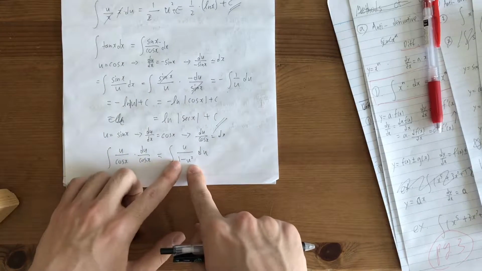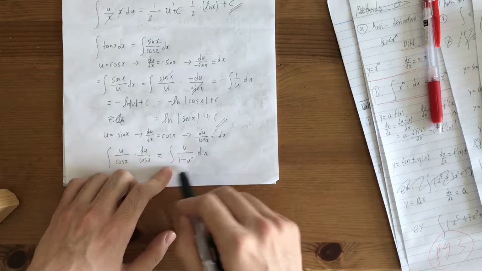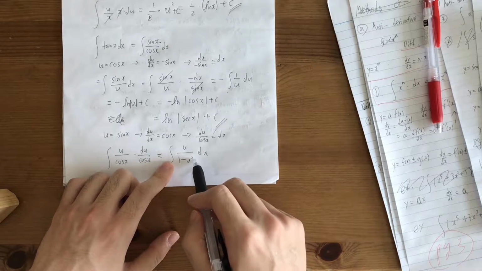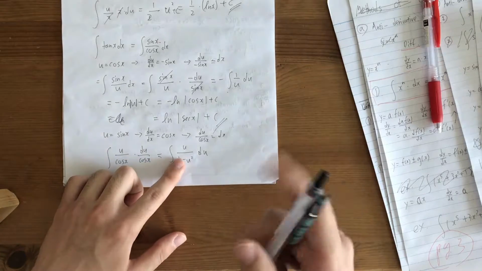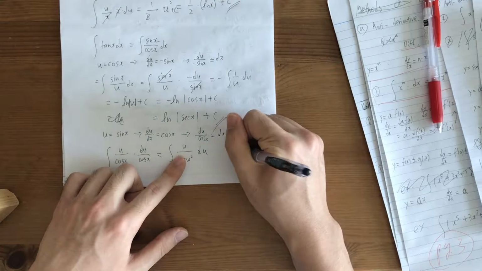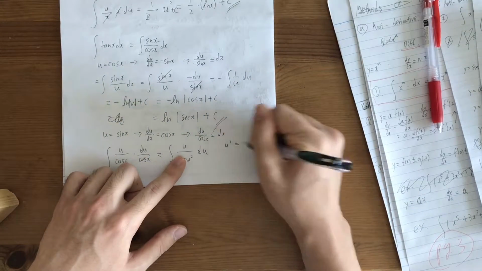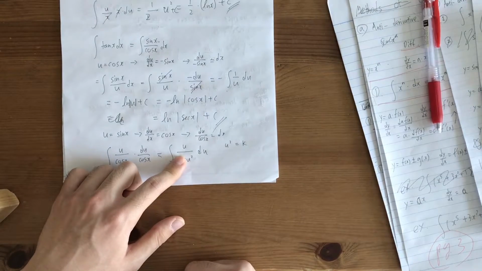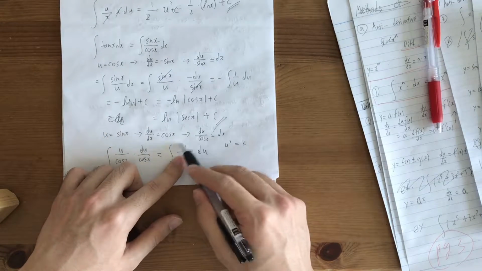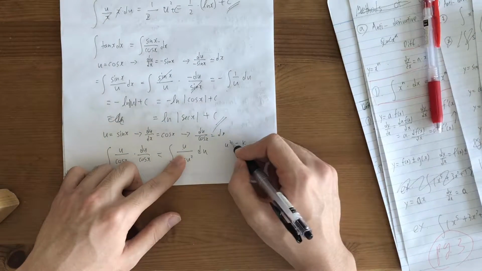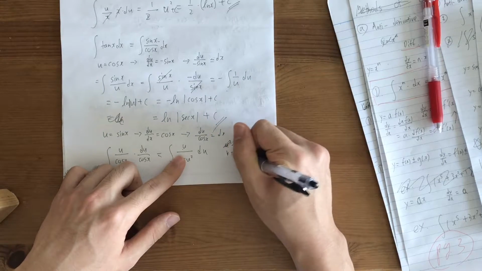Why? Because first, we have a denominator, right? And it has a higher power. So some may think that just substituting u squared into another variable should be fine to cancel out u, right? But why don't we just substitute the entire thing?